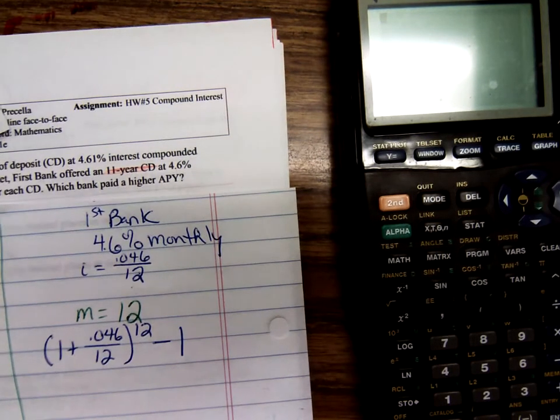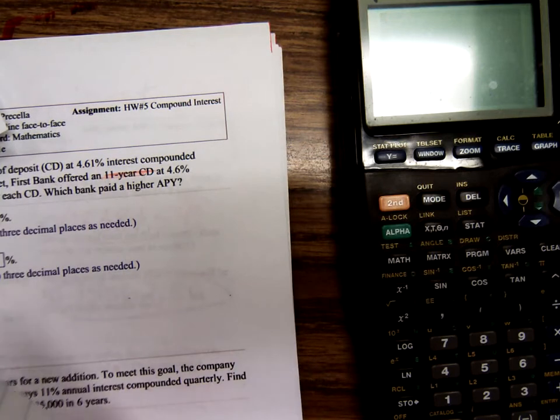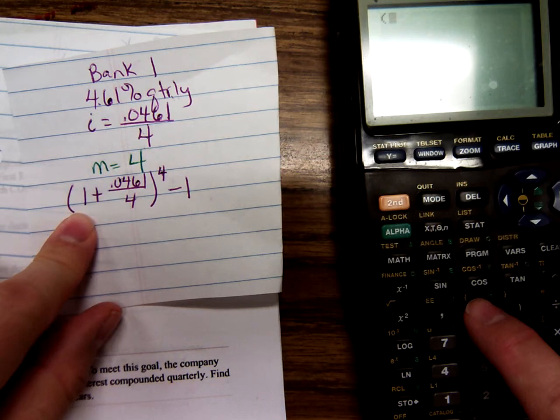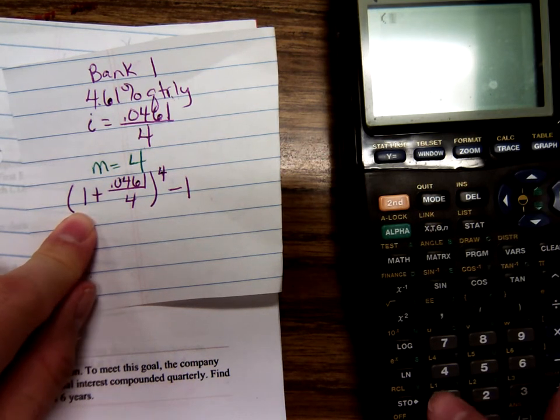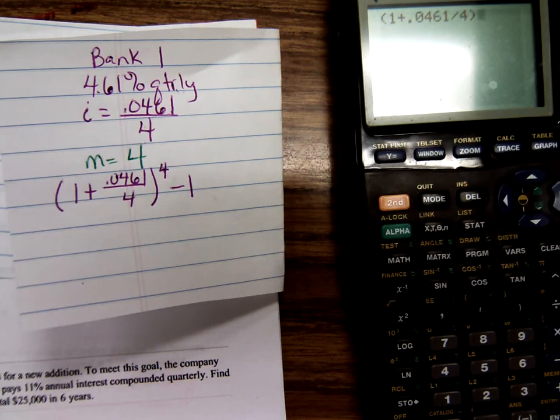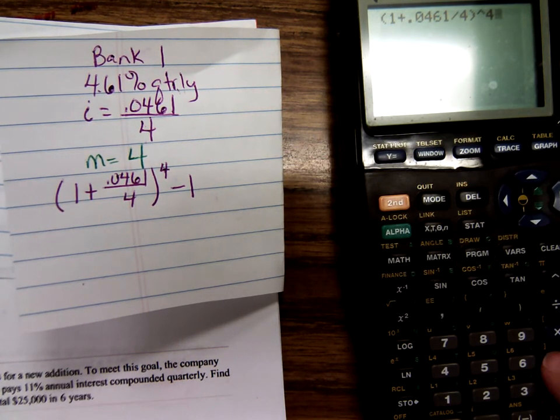So I'm punching in parentheses 1 plus 0.0461 divided by 4. Close the parentheses, raised to the 4th, and then minus 1.